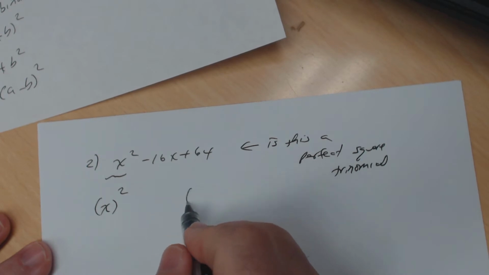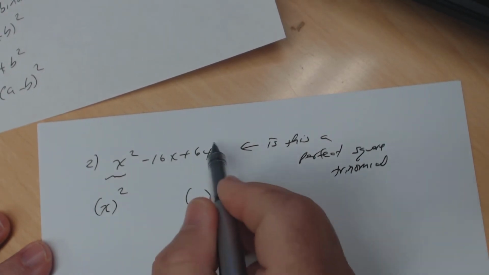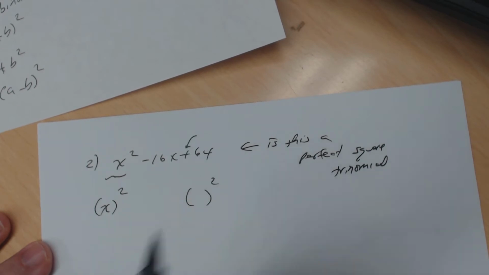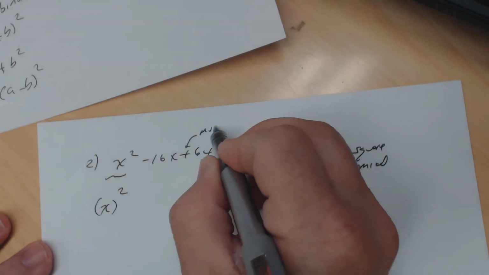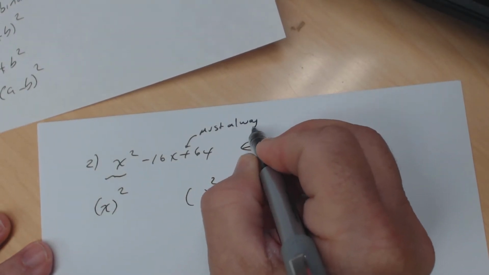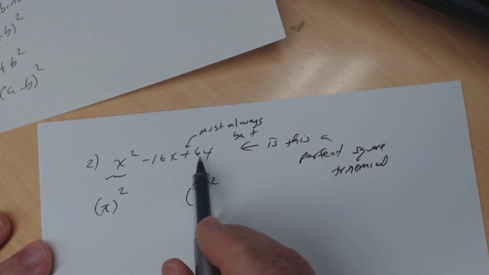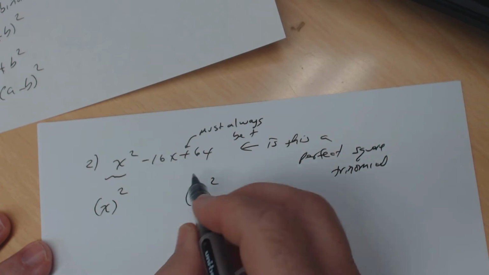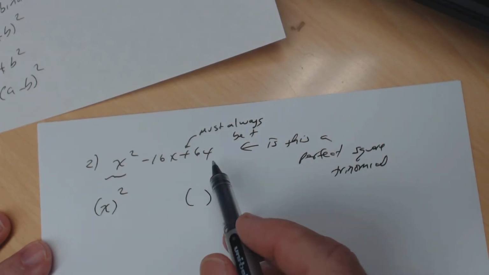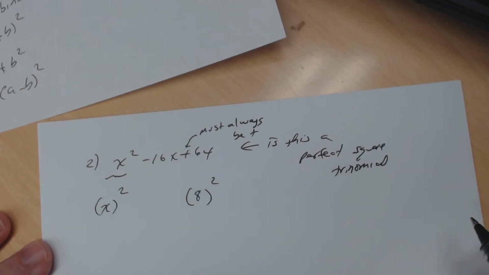Now the last term is 64. Remember, note that in a perfect square trinomial, this last term has to always be positive. It cannot be negative. It must always be a plus symbol. So can I write 64 as a perfect square? Is 64 a perfect square? The answer is yes. 8 times 8 is 64.